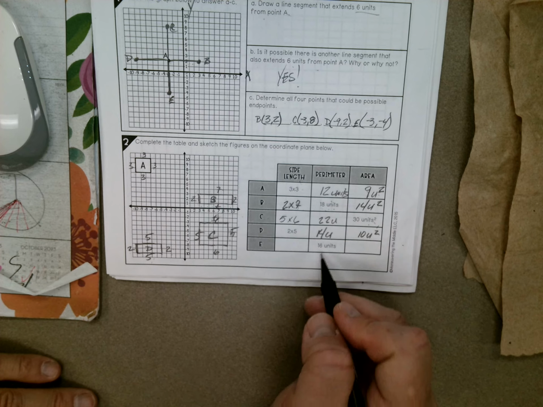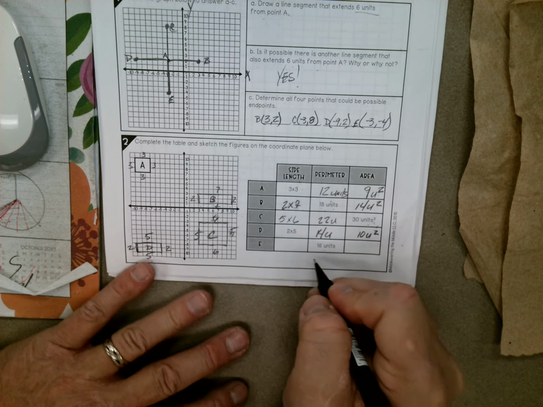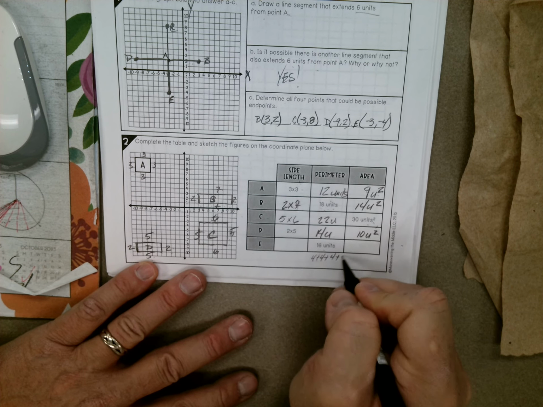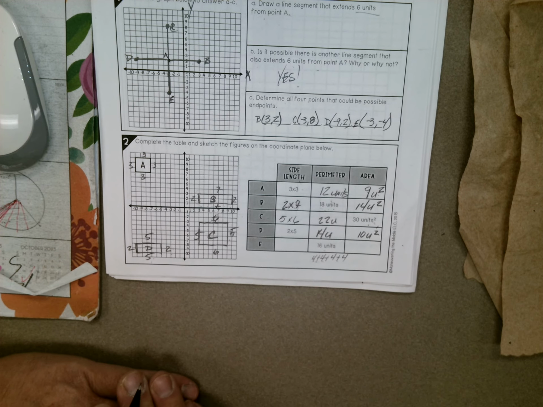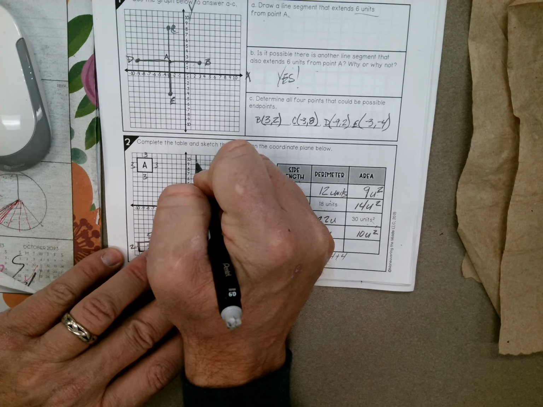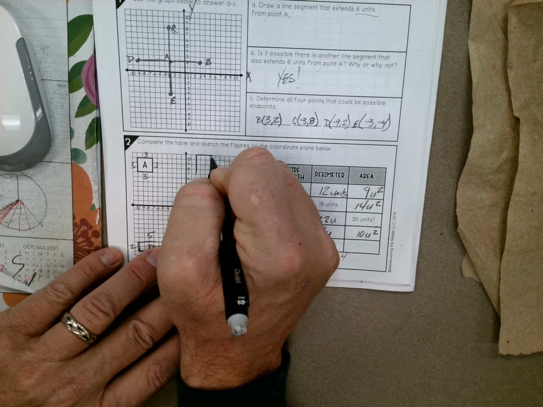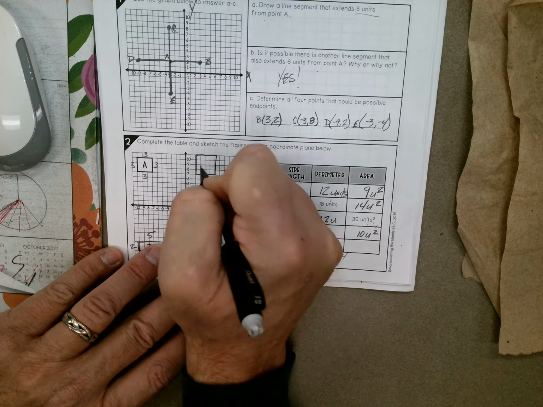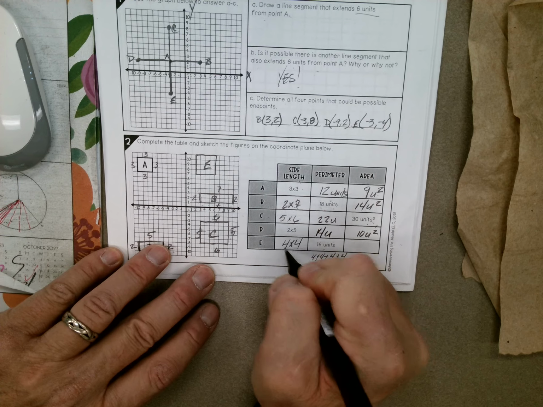And then finally, we go to letter E. Okay, so we need 4 numbers that when added together give us 16. What's 4 plus 4 is 8, plus 4 is 12, plus 4 is 16. So it looks like it's going to be a square, and the side lengths are going to be 4. So let's just come up here. 1, 2, 3, 4. Over 4, and down. And there they are. So this is letter E. The side lengths are 4 and 4.